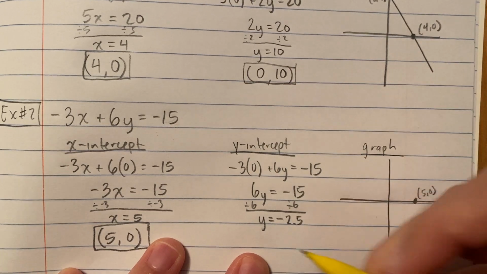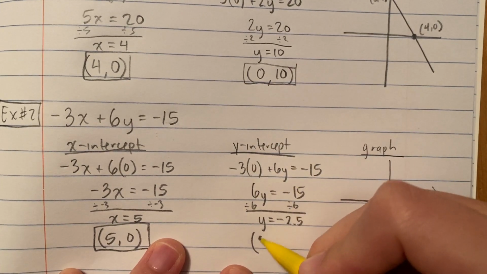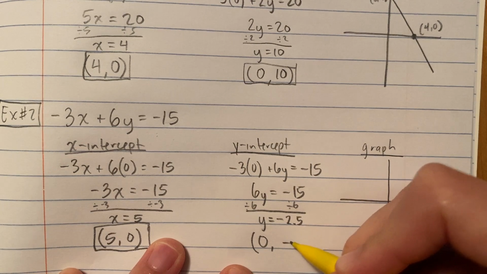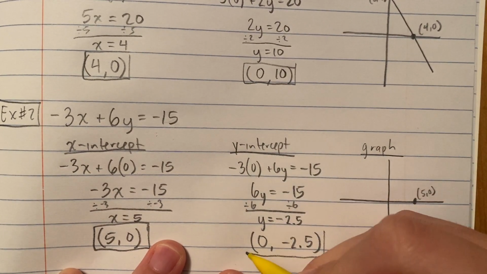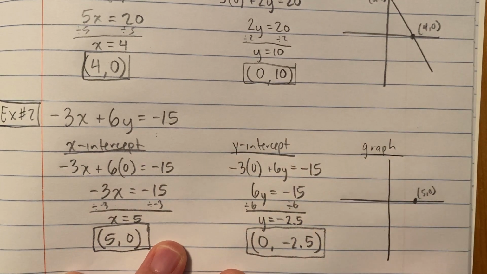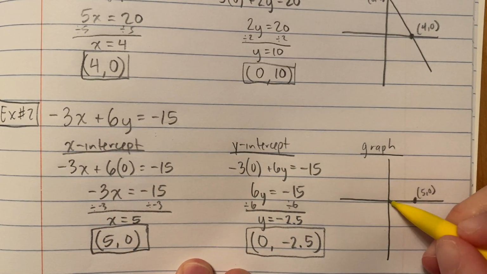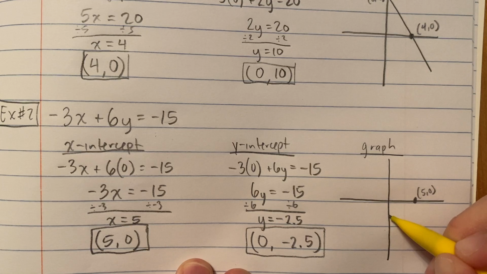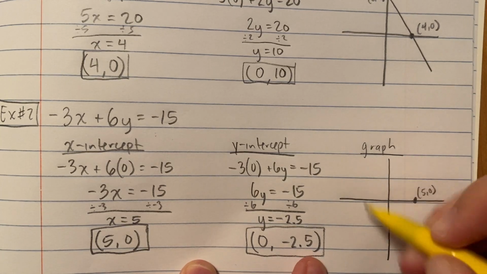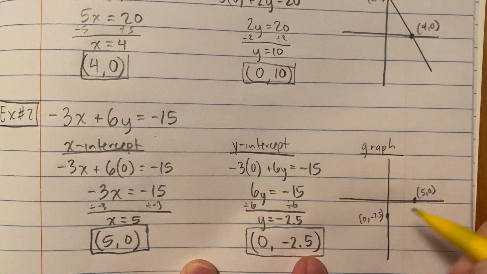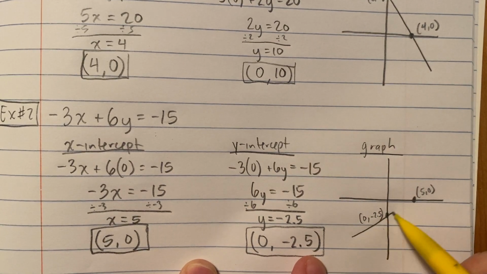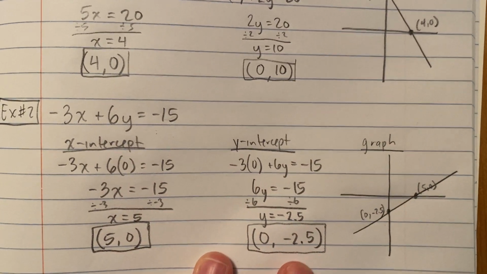Okay, so here my x value is 0. Remember I plugged in 0 for x. And my y value is negative 2.5. Okay, so that's my y-intercept. So where's that? Well, 0 and then down 2.5. I'm just kind of eyeballing it here. Obviously you can graph it more accurately. But there's my point and there's my line. Okay, and that's it.